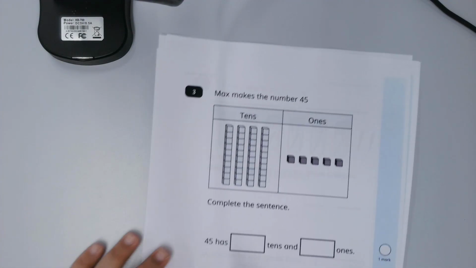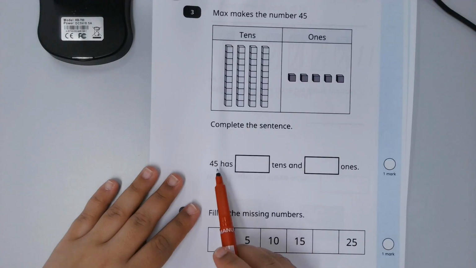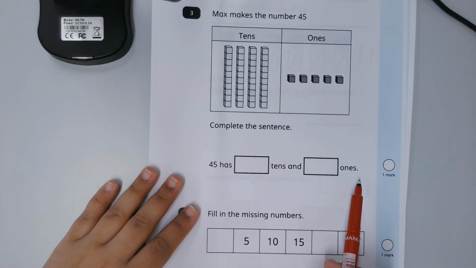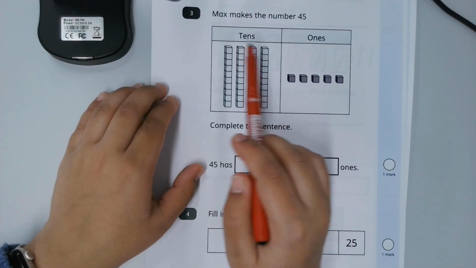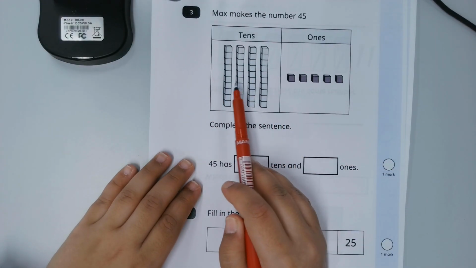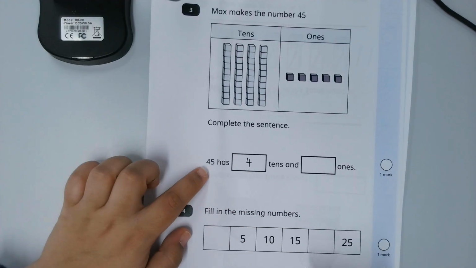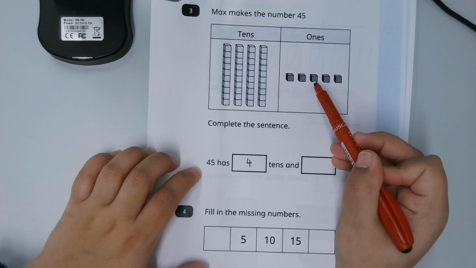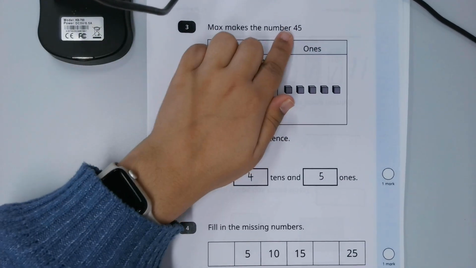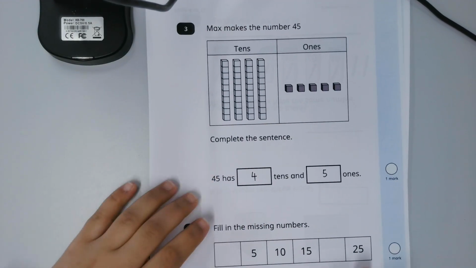Okay, question 3. Max makes the number 45. Complete the sentence. 45 has tens and ones. 45. I can see they partitioned here into tens and ones. 45 has 1, 2, 3, 4 tens, because 4 tens is the same as 40, and 1, 2, 3, 4, 5 ones. You might not even need to use this. If you're really confident with your partitioning, then you'll know that 45 has 4 tens and 5 ones.